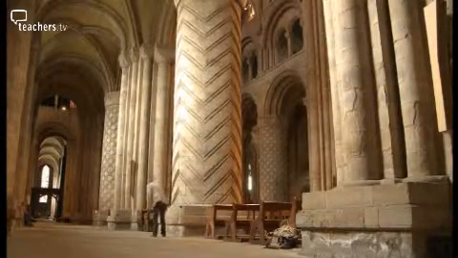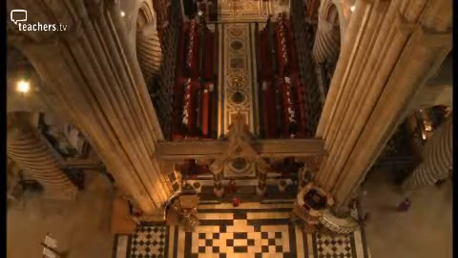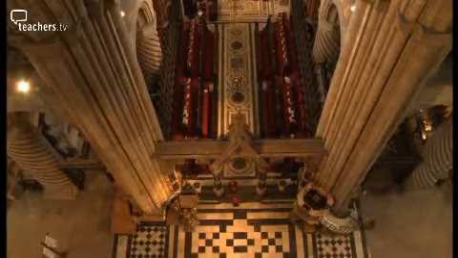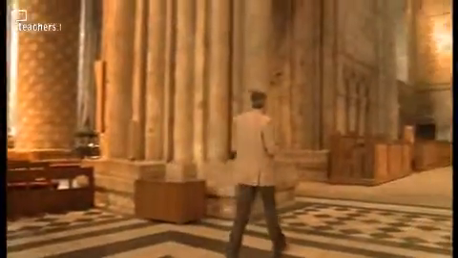Master masons laid out the floor plan of Durham Cathedral. What I'm going to do is to pace out the coordinates and the distances around the floor space using this compass. And what I'd like you to do is to draw a scale drawing of the floor plan using the measurements I gave you.